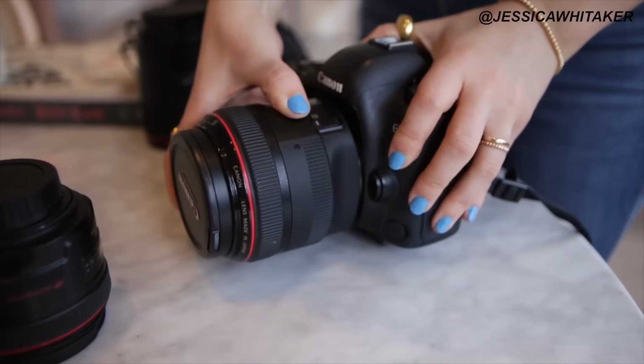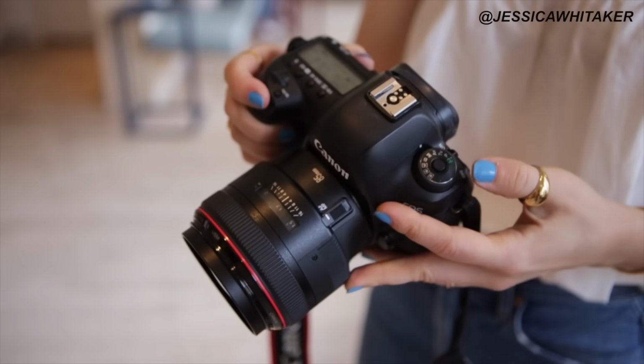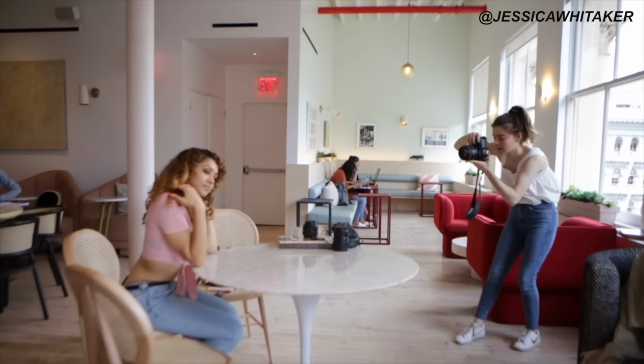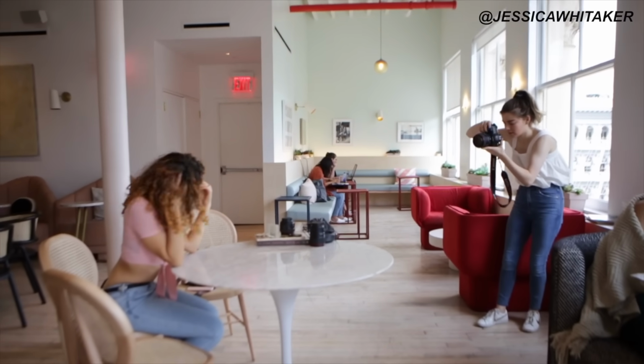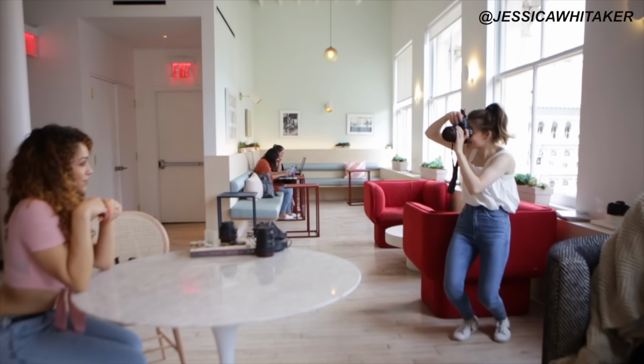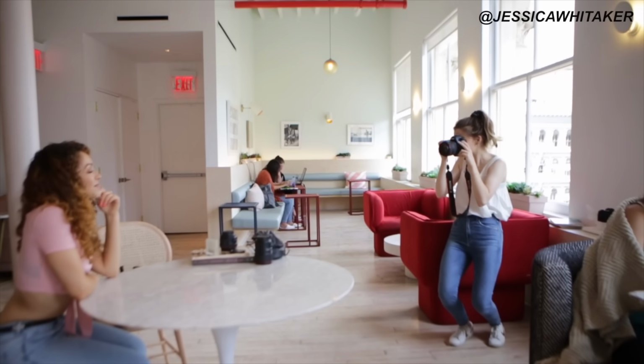I wouldn't use an 85 1.2 on this kind of session just because I have to stand quite far back, and if I was in a smaller setting it just wouldn't work. But it is great if you want that one or two very intentional, very shallow portraits like you see in the end result, but just something that, again, I wouldn't use for the entirety of the session.